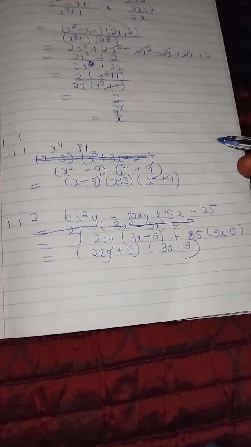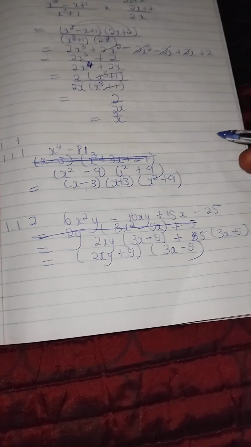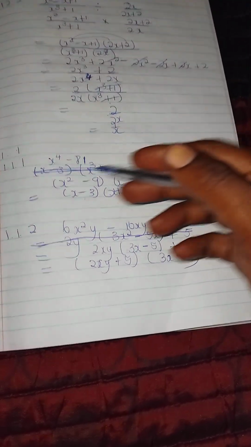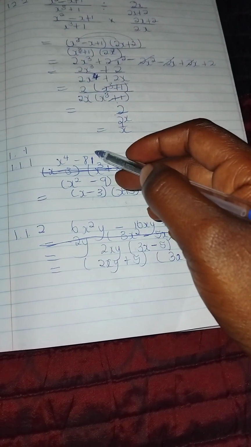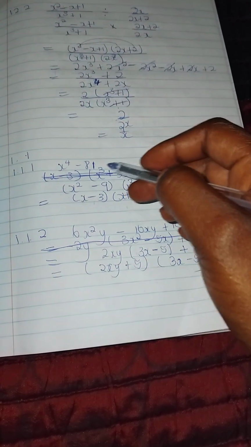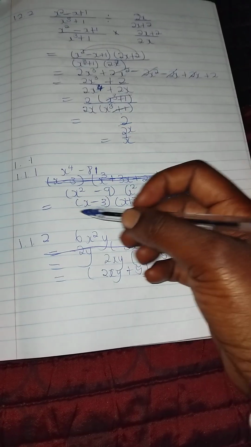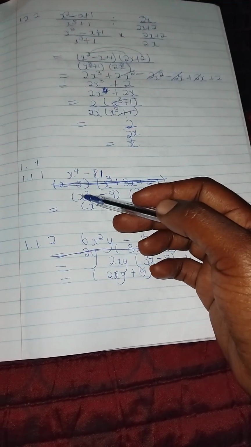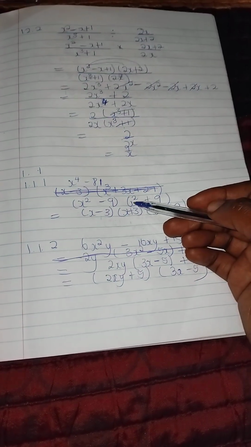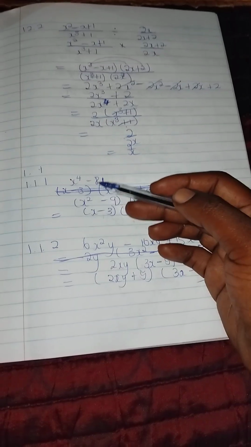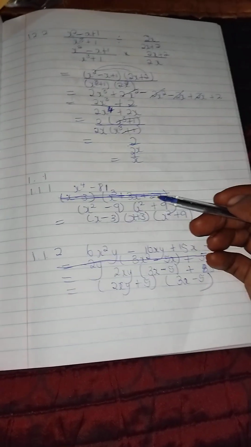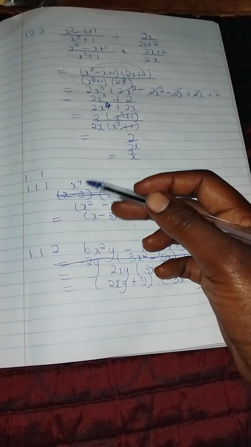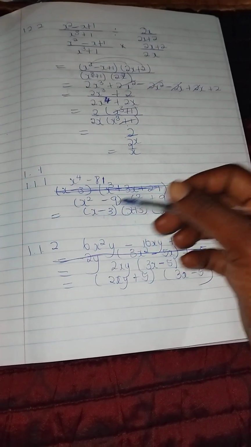And then you come here and they say you need to factorize x to the power of 4 minus 81. You know that x to the power of 4 is made up of x squared and x squared. But now the 81 is negative, meaning one is negative, one is positive, and they both have no middle term.